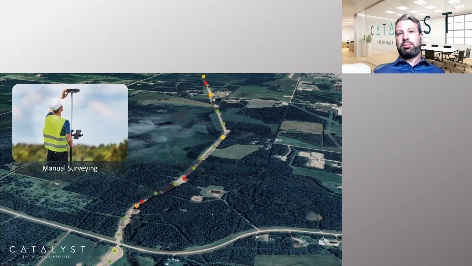Now, often this is supplemented with manual surveying techniques, where ground crews can be sent out to these different construction projects and different assets in order to fill in some of those gaps. The benefit of that is that they can capture information anywhere they want, so they can fill in spatially quite densely. But the negative part is that it's very expensive to send these crews out.